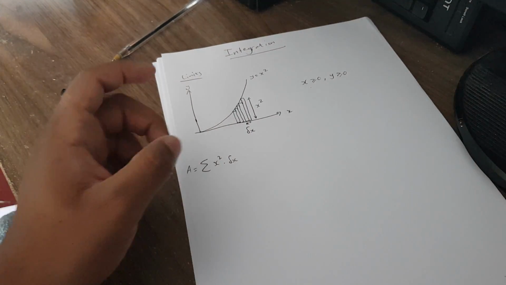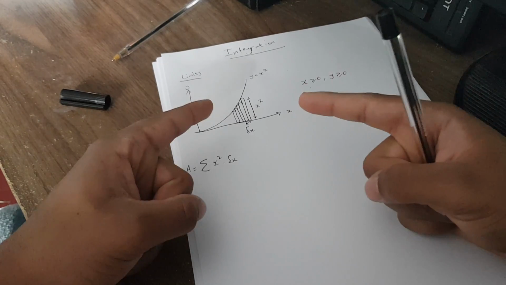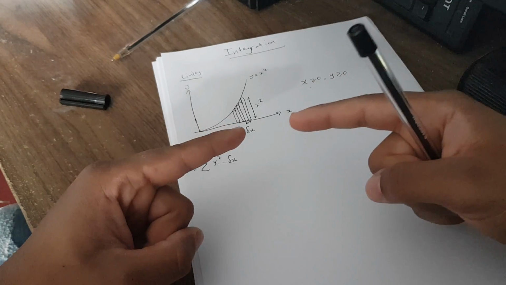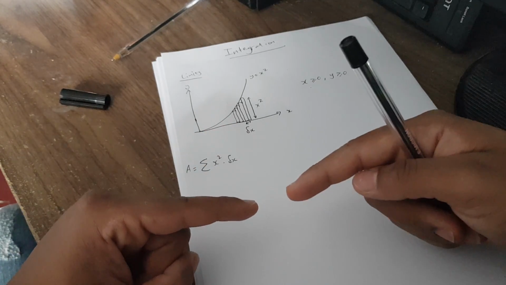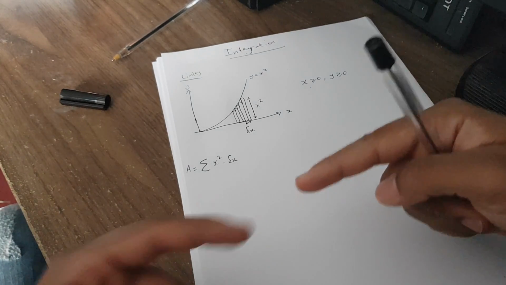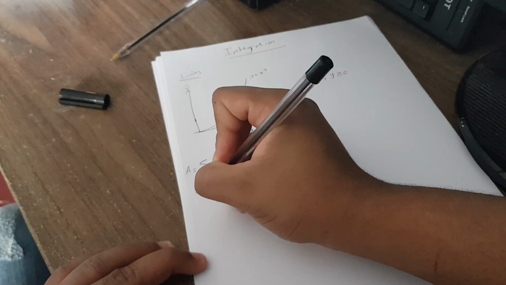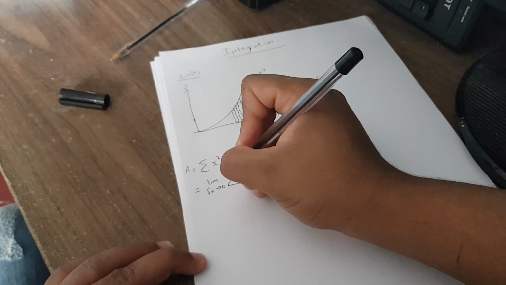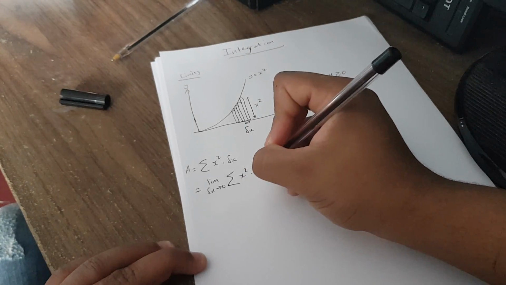Now, integration tells us that as the strips of rectangles get smaller and smaller, the area becomes the same, essentially. But I'll show you what happens. So, the limit as delta x tends to 0, summating x squared times delta x.